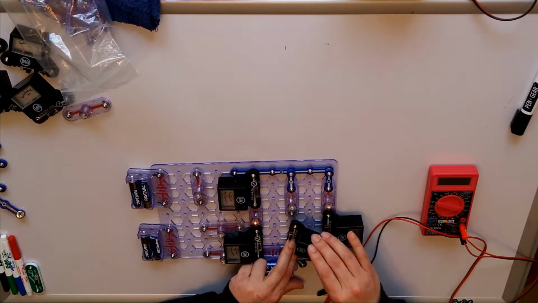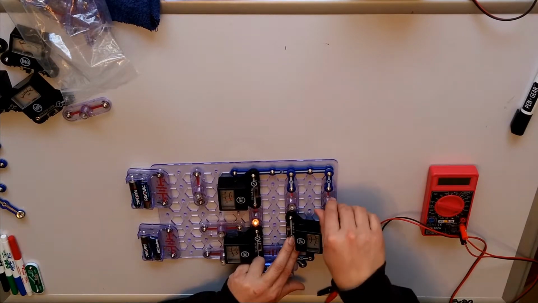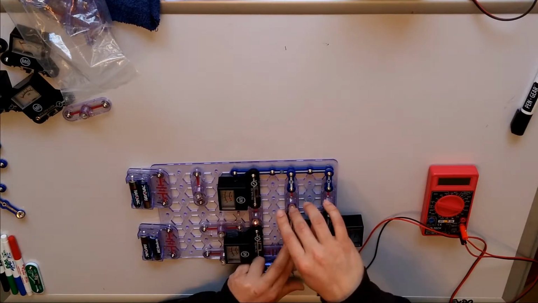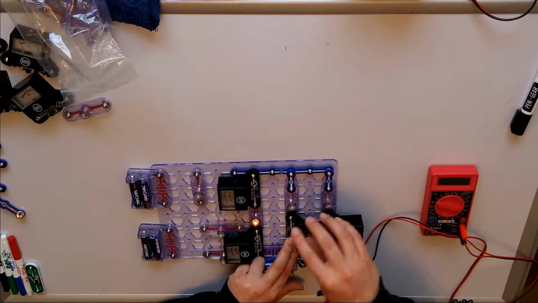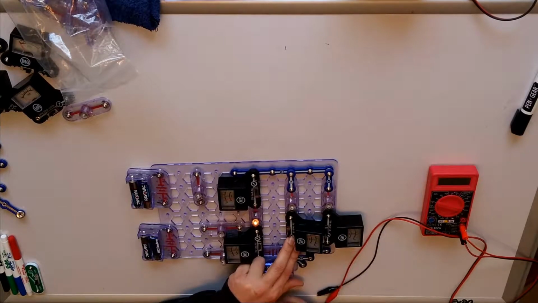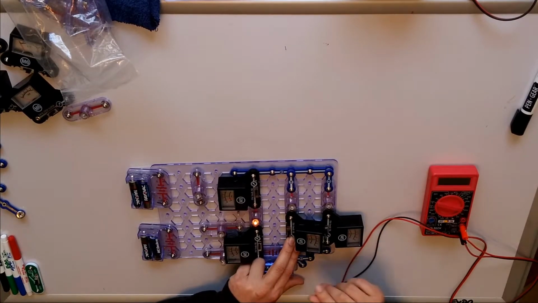This one's very bright. If I take this one away, this one gets dimmer and that one gets brighter. Or if I take this one away, this one gets dimmer and that one gets brighter. Both of these actually have current going through them. They're not broken. We're just not getting enough power to them to see them light up. They're not getting enough energy to do their job. The important thing is this.